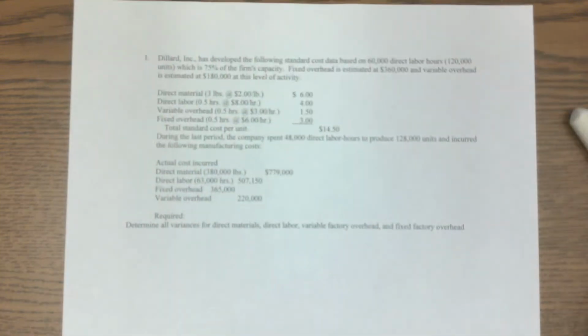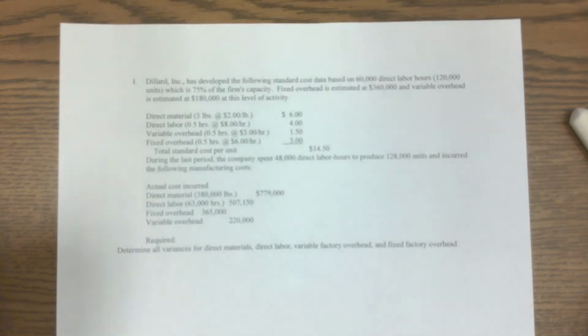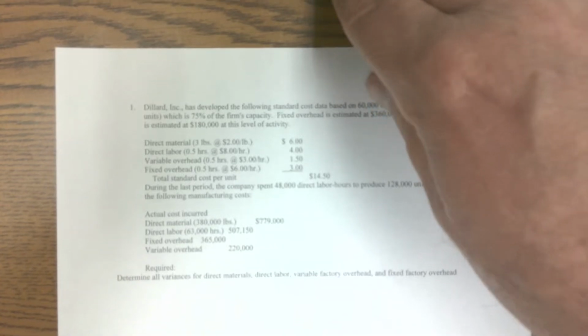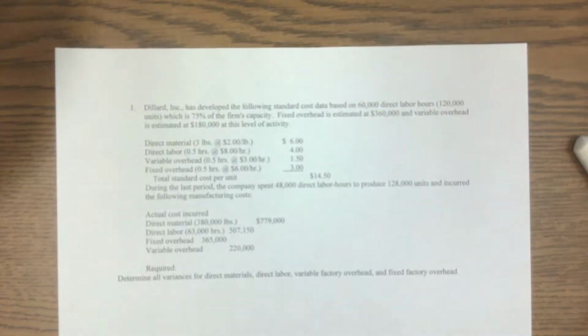And our last one for this session, another standard costing. So this is based on 60,000 direct labor hours.